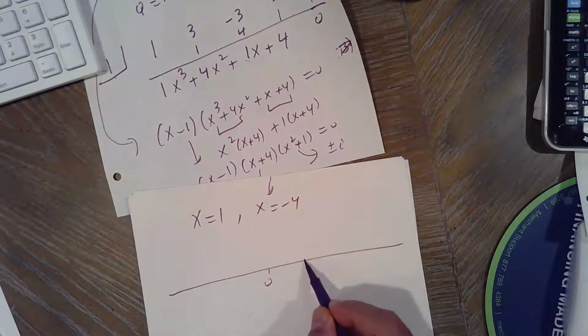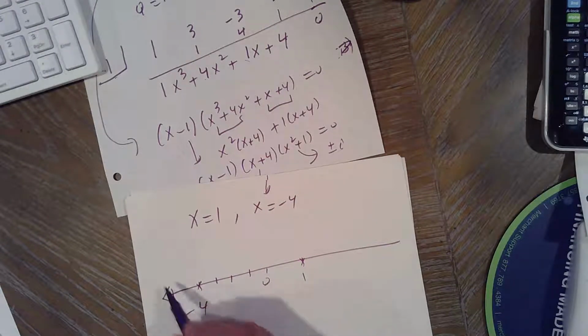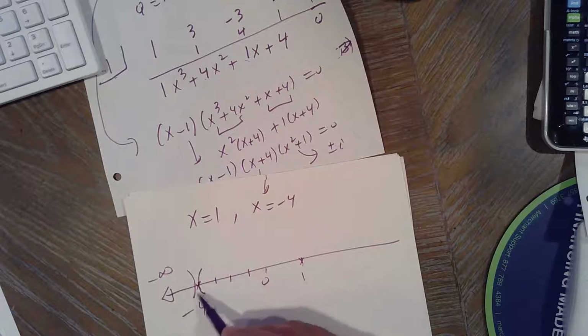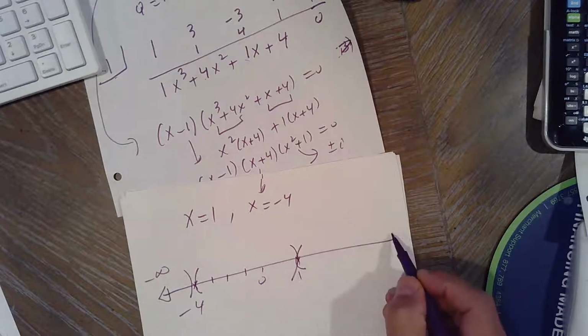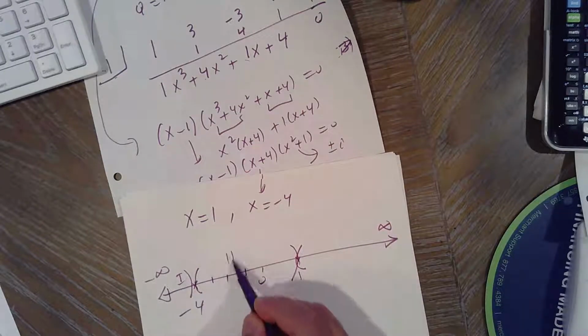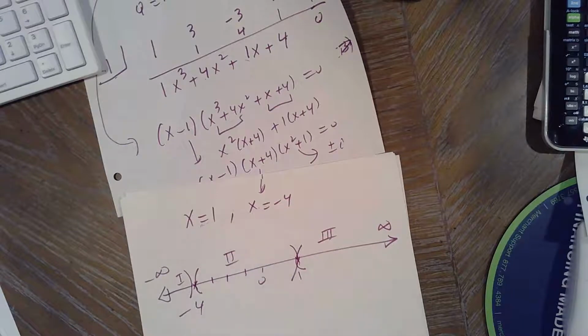Then we put them on the number line. We're going to have an interval from negative infinity to negative 4. We're using parentheses because it's less than, not less or equal. So interval 1, 2, 3. Since each one of these appears an odd number of times, we can do the alternating method.